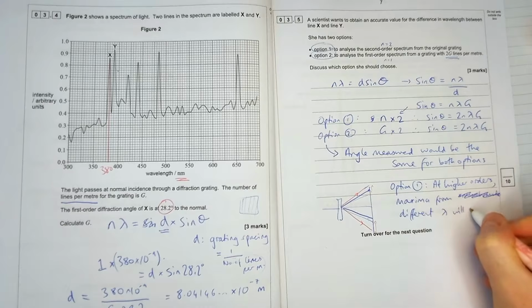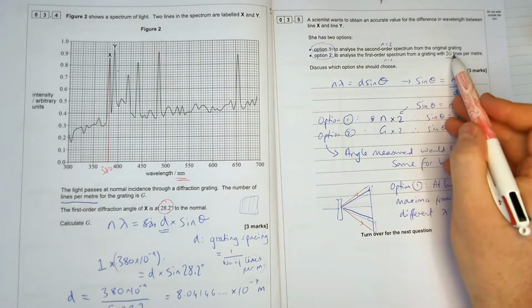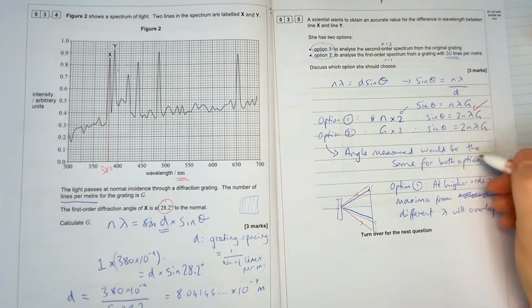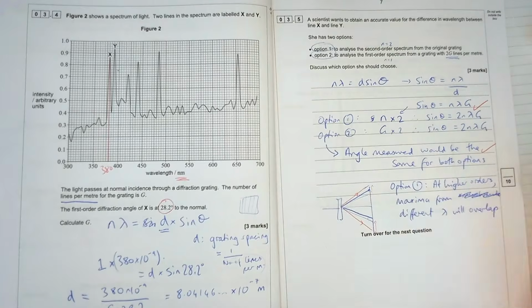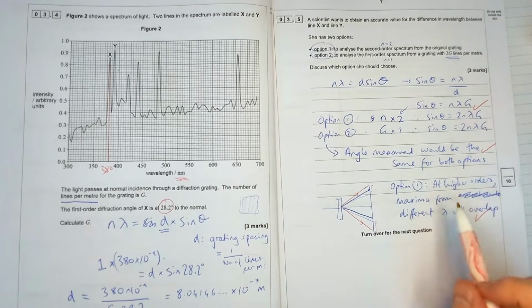Now that won't happen at the other option because you're just measuring n equals 1 and you've just changed the number of lines per meter. So that's what the marks are for here: one for proving and one for stating that the angle will be the same for both, or the angular separation. And then that last mark here, which I think is really mean, is for realizing that at higher orders they would actually overlap.